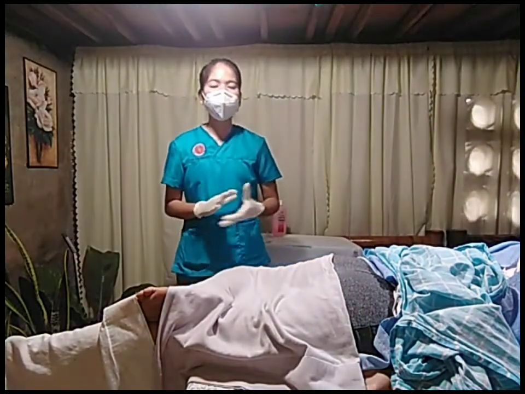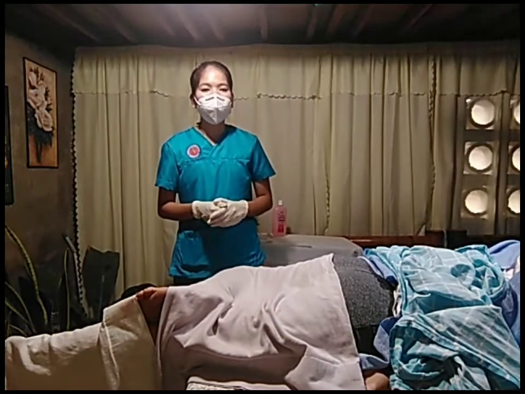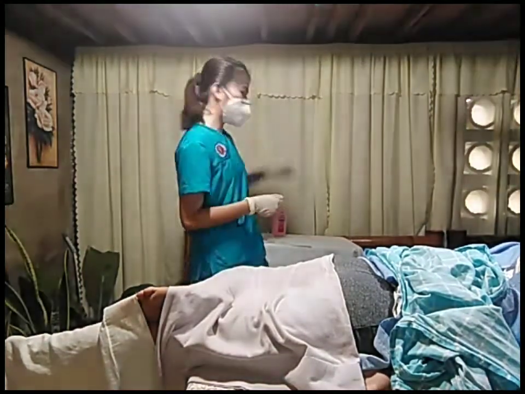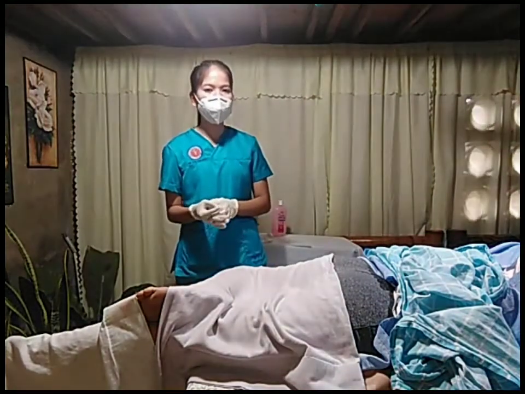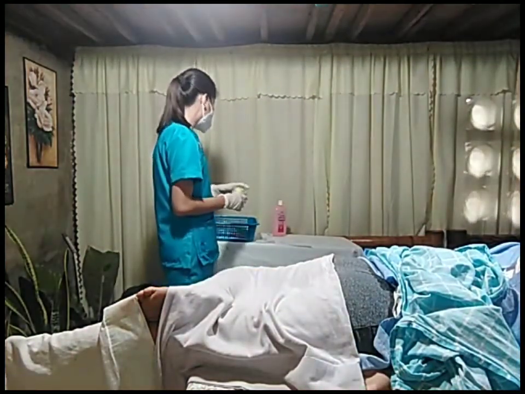Before we proceed to our next step, I'm going to demo the procedure again, using our alternative material for extensive demonstration.